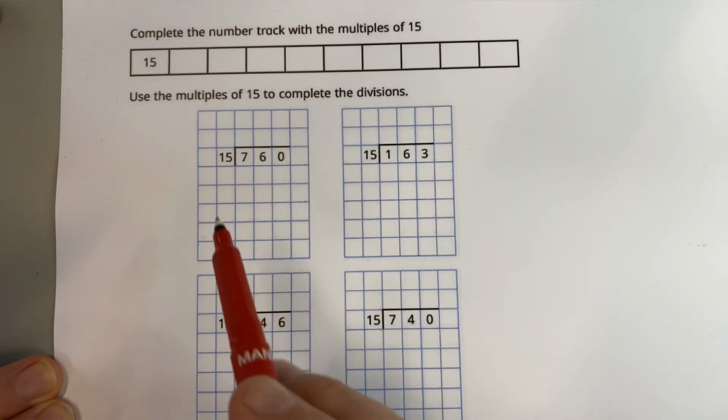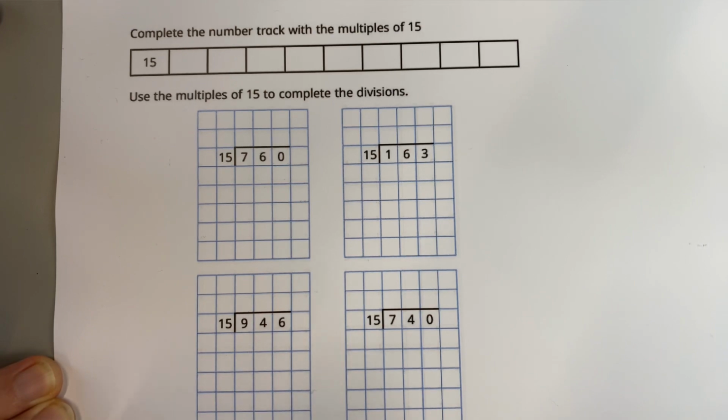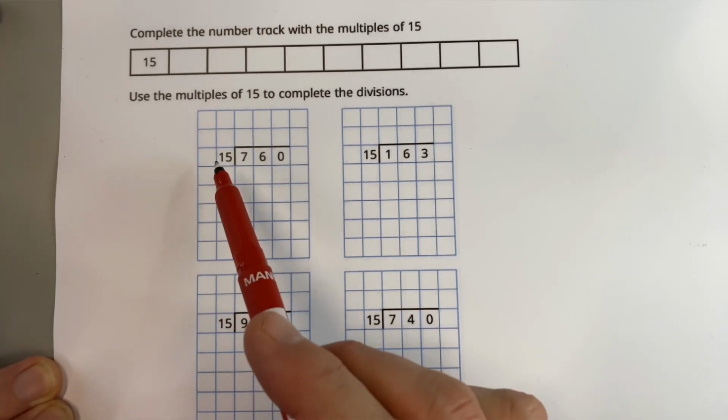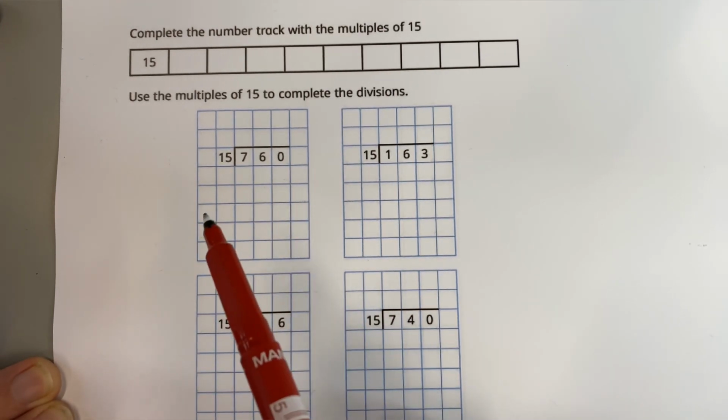The first one that we're going to do is 760, and that will be divided by 15. Now the very first thing that we do, nobody's expecting you to know the 15 times tables, but what we need to do is work out each multiple of 15.